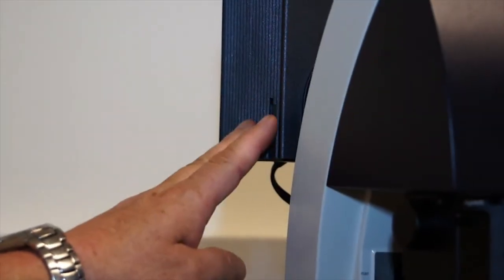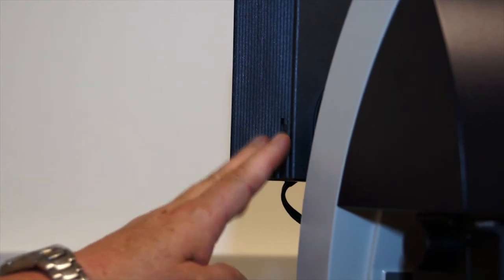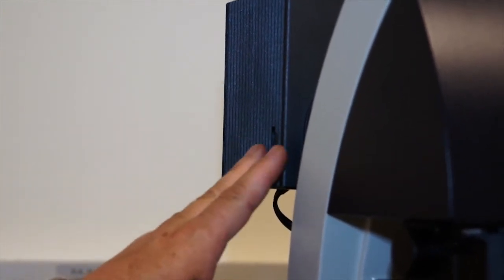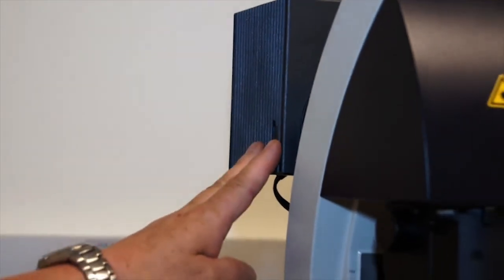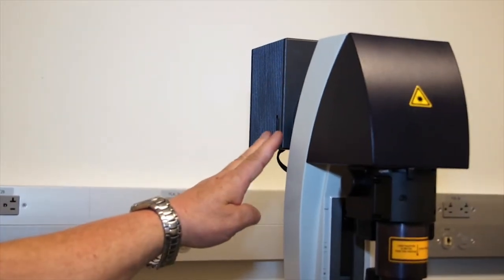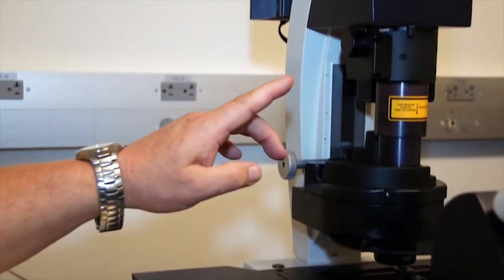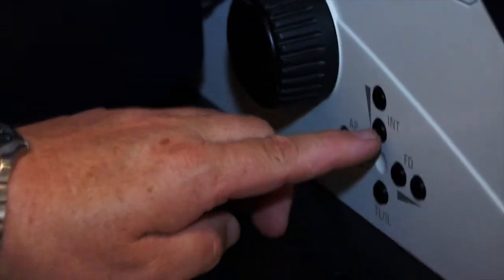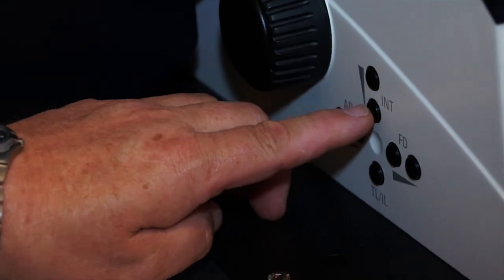The transmitted light illuminator of the microscope comes on automatically when you turn on the power. It comes on at full intensity. And so to turn down the intensity of the transmitted light illumination, you use these knobs on the side of the microscope labeled intensity, and you turn down the illumination this way.